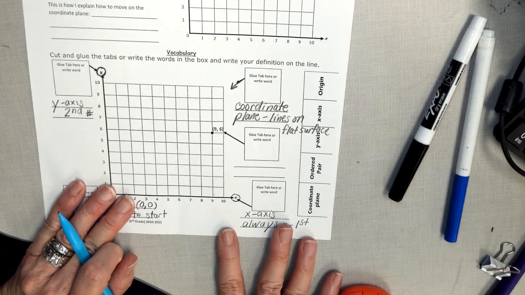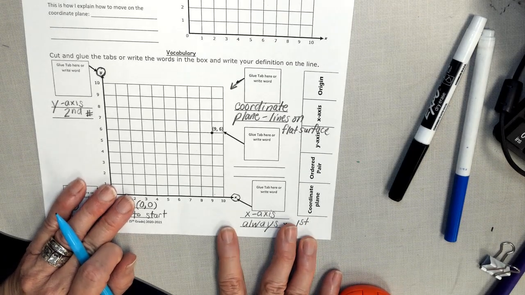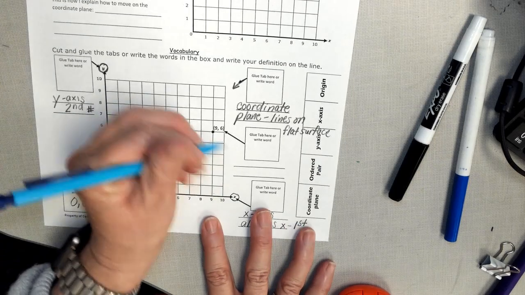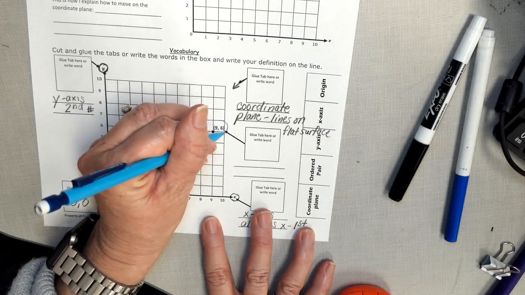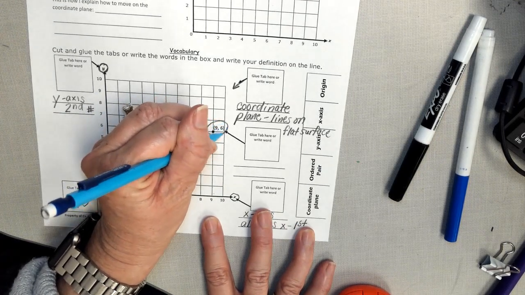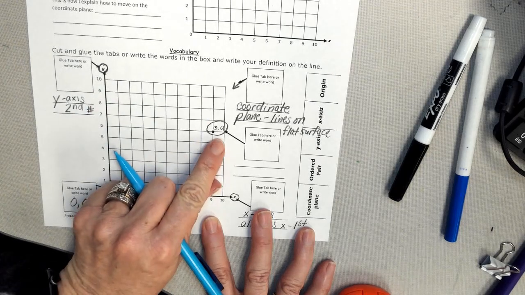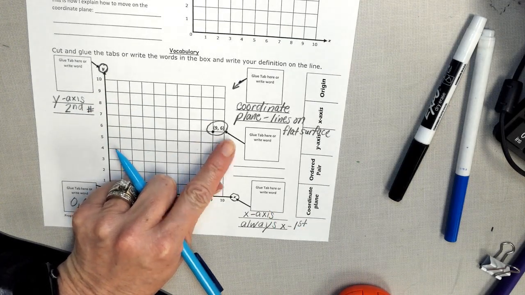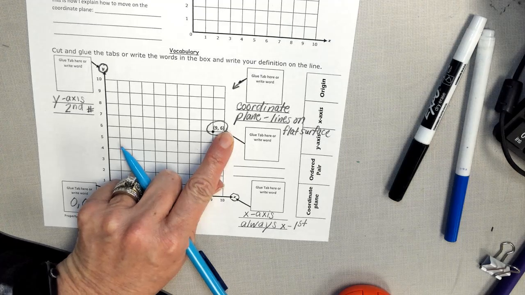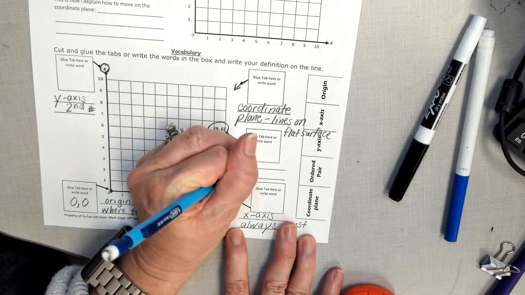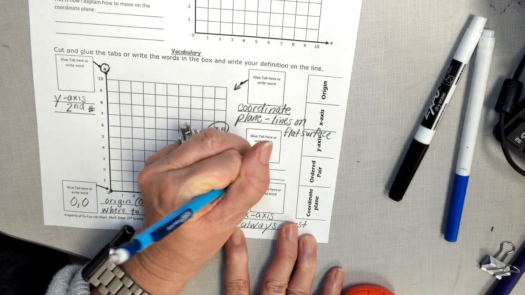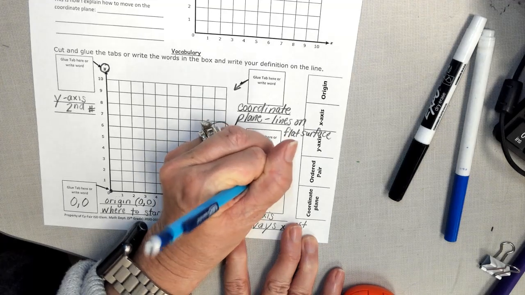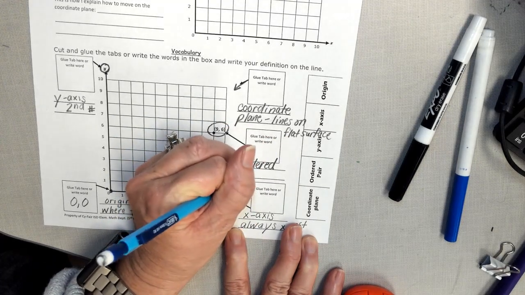And then the last vocabulary word that I want to introduce to you is, what do we call a location in space? So this location that's represented by an x coordinate and a y coordinate is going to be called an ordered pair. An ordered pair gives us location.